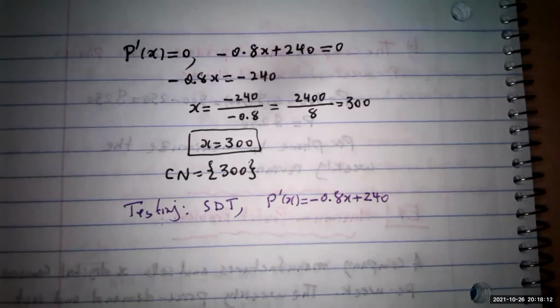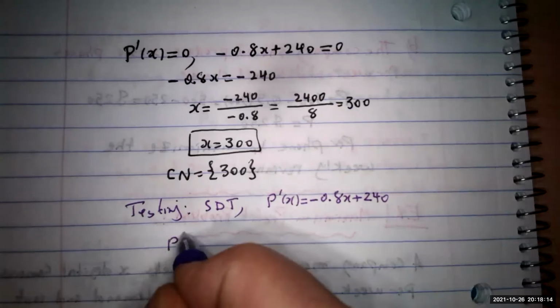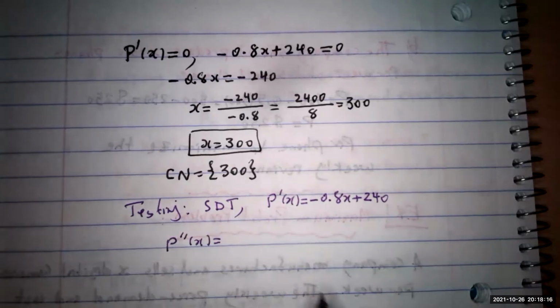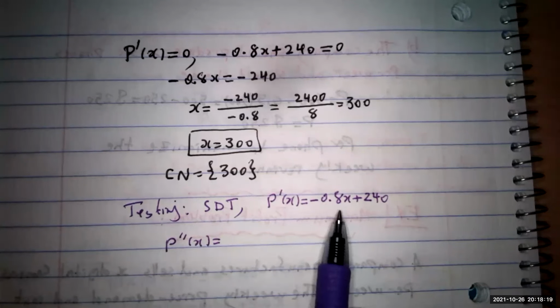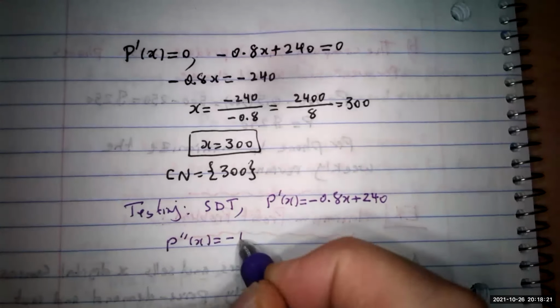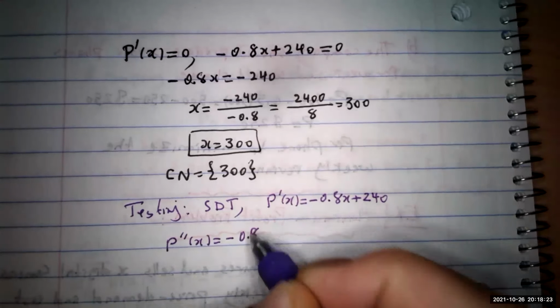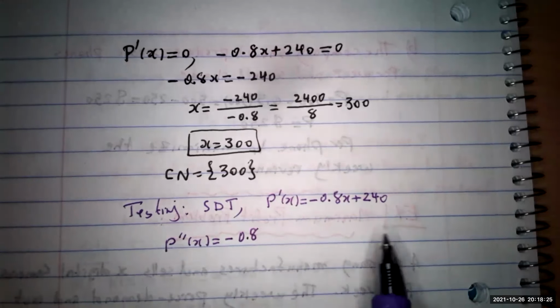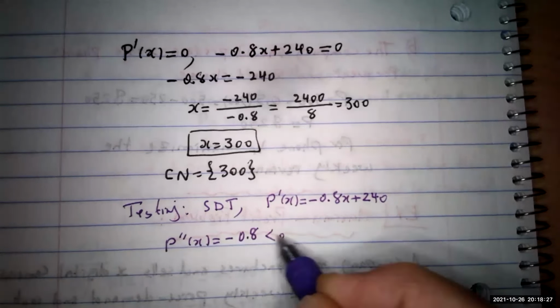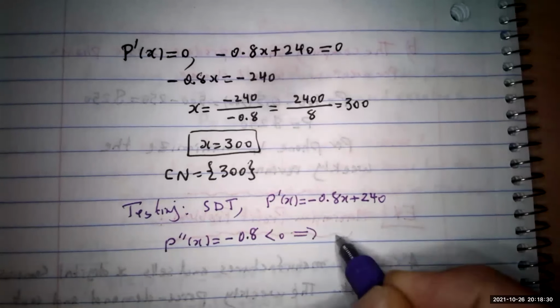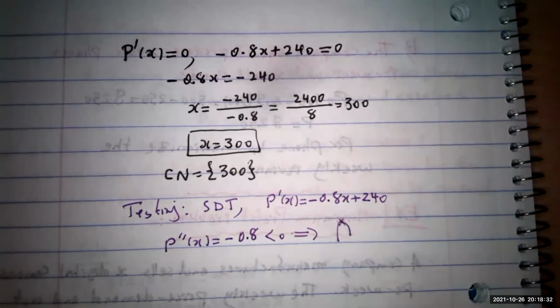Nicely differentiated. If you get the second derivative, it would be simply negative 0.8, because the derivative of x is 1 and the derivative of 240 is 0. So it's negative, which means concave down. So we have a maximum.